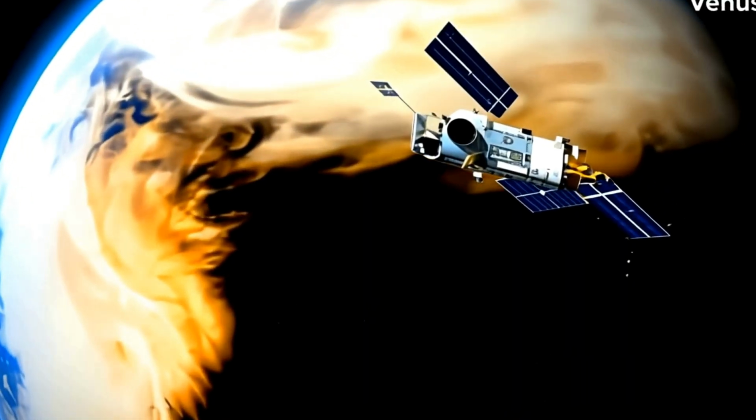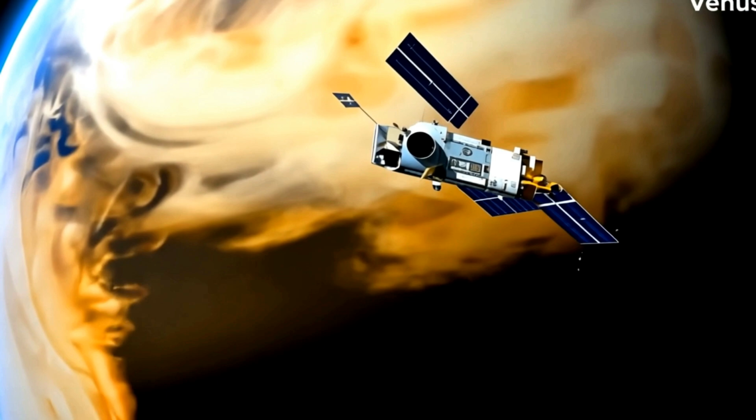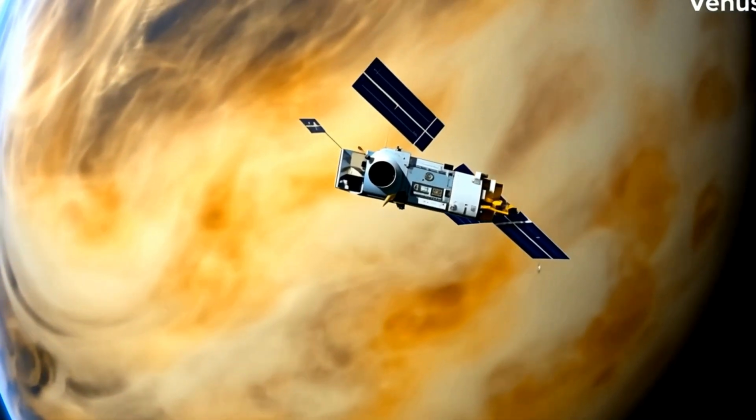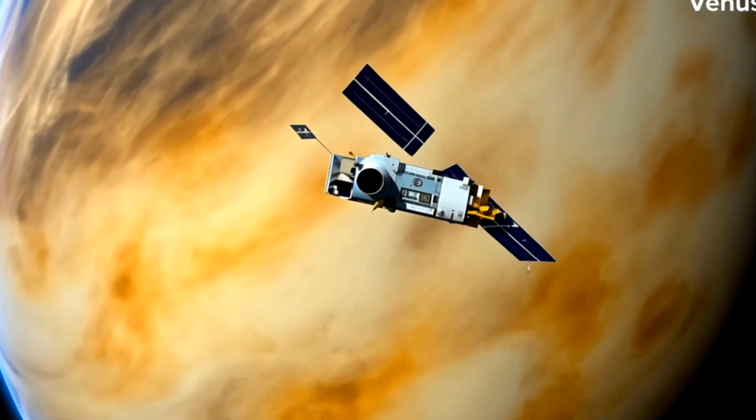Lightning is not just an earthly phenomenon. It has also been detected on other planets, such as Venus. With its hot surface, powerful convection, and massive clouds, Venus seems like the perfect environment for lightning. It has even been called the planet of storms.